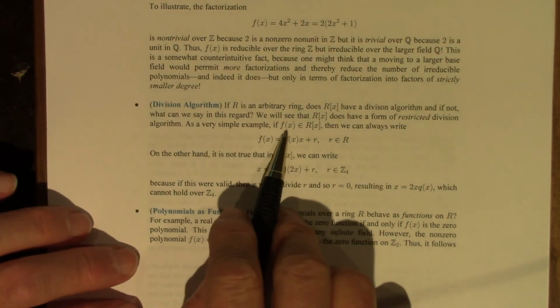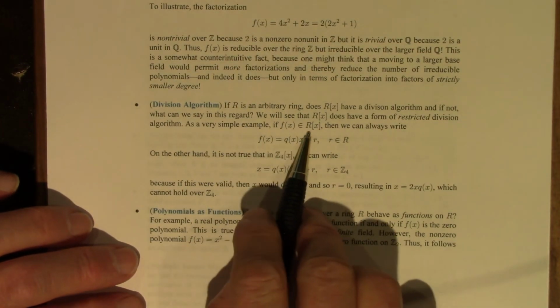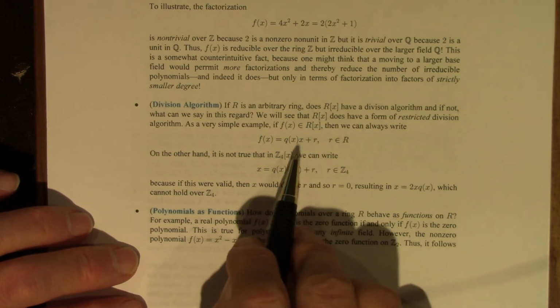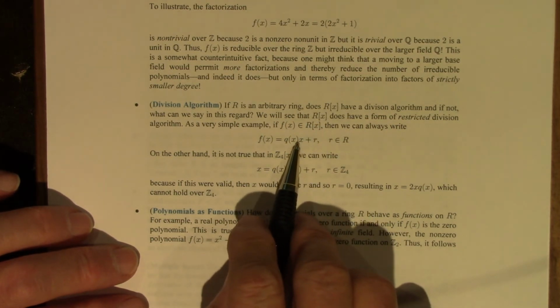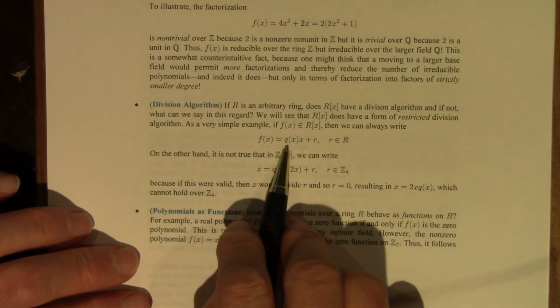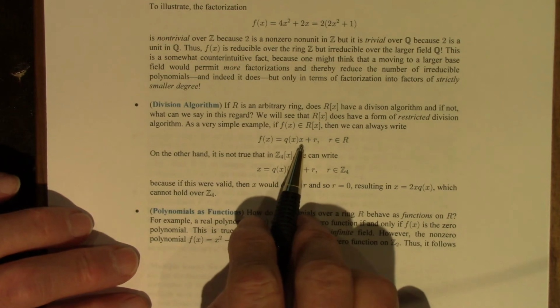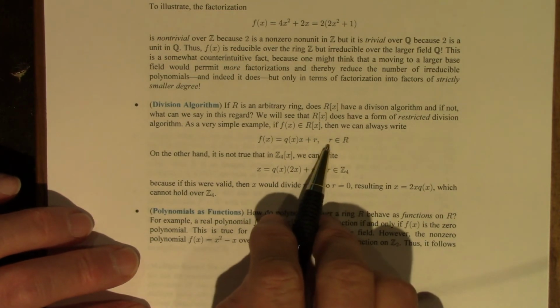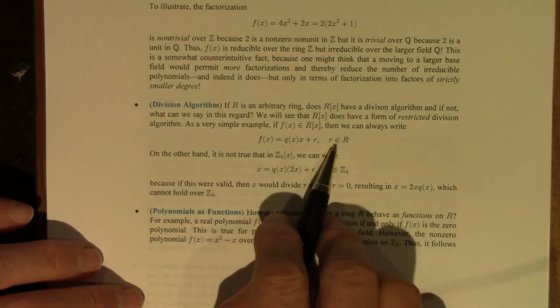And here's a simple example. Suppose that f of x is a polynomial over R. We can always use x as the divisor and write f of x equals q of x times x plus r, where little r is in the ring. This we can always do.